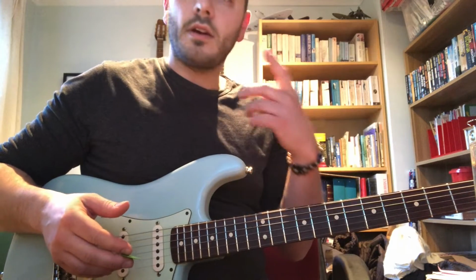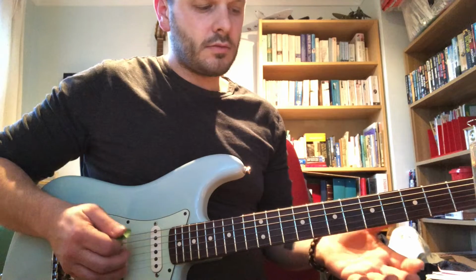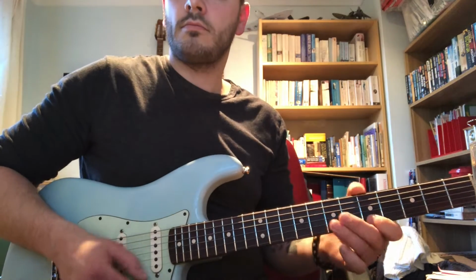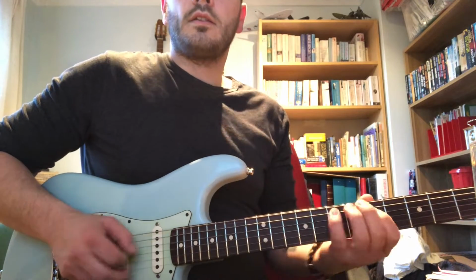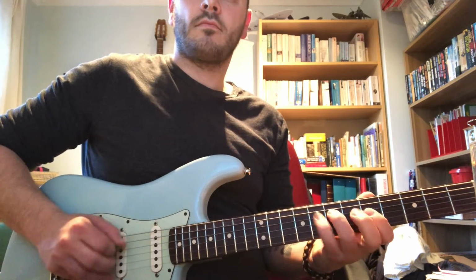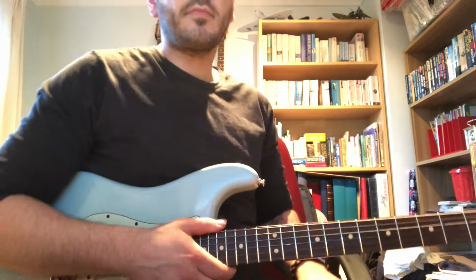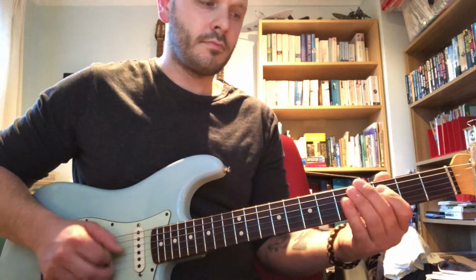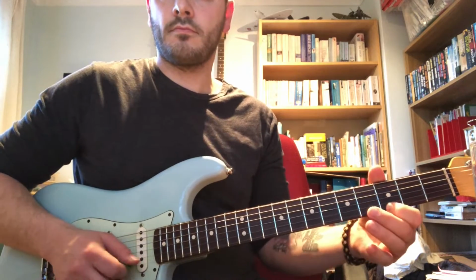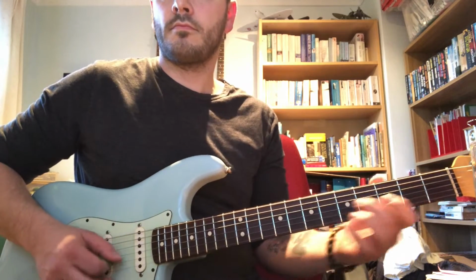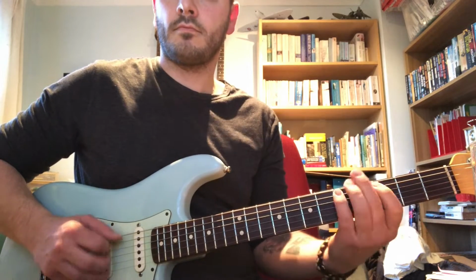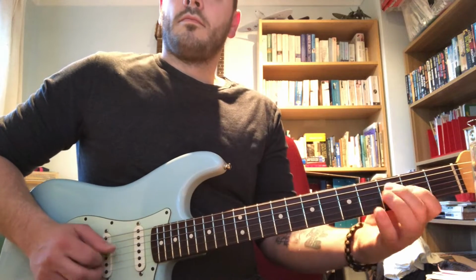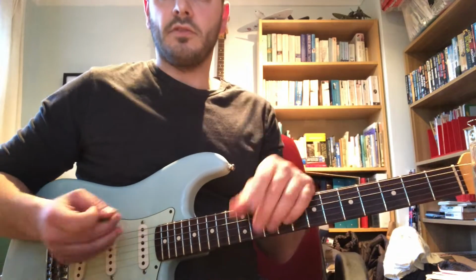So when I think of G minor, I think, well, it's B flat major. So I think of this, and I turn it on its head to G minor. Right, so here's the G minor scale, or Aeolian mode. I think I played Dorian for a second there.